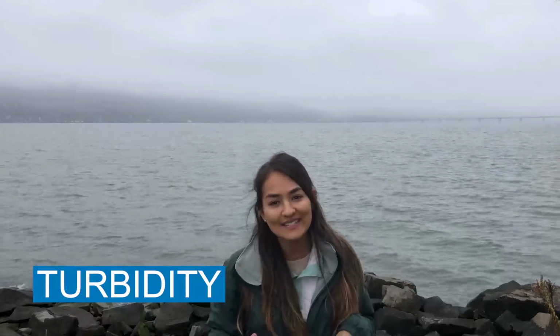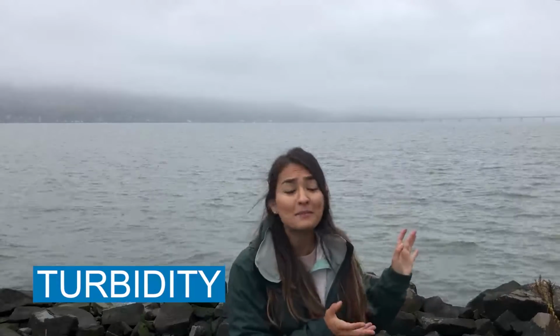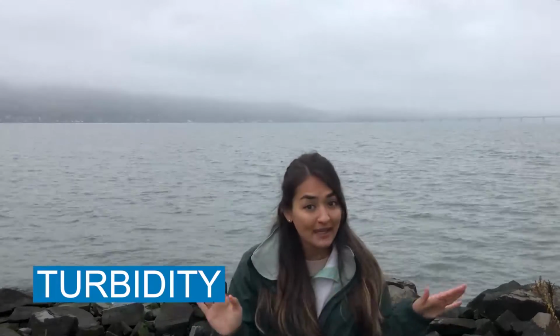The first one we're going to talk about is turbidity. So turbidity is the cloudiness or the haziness of the water. And if you can look behind me, the Hudson is naturally a turbid system. We typically have a chocolatey brown or even pea soup green colored water, and that is completely normal. It's because the Hudson is naturally a very productive system. It does not mean by any means that the Hudson is dirty.